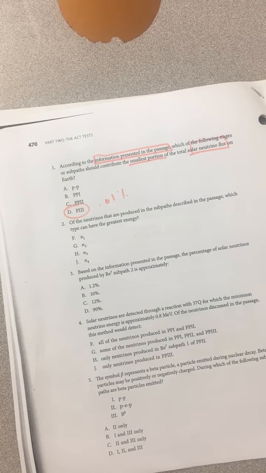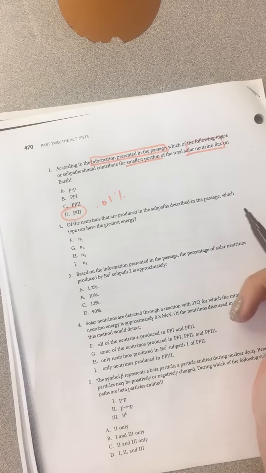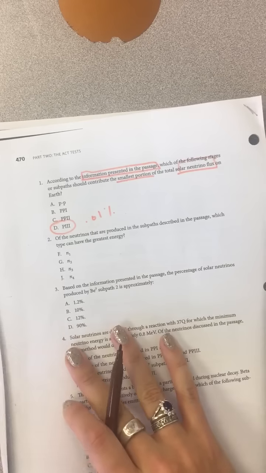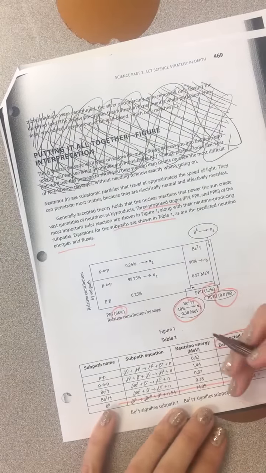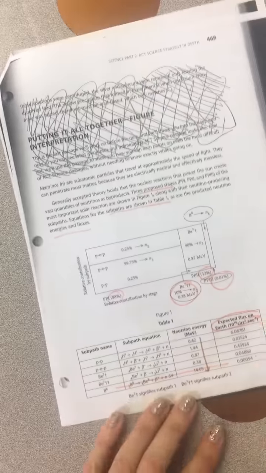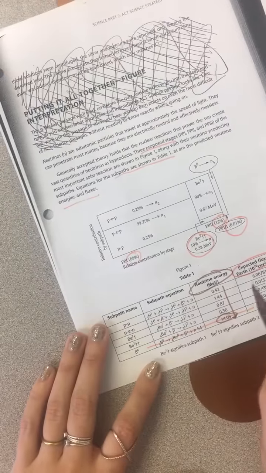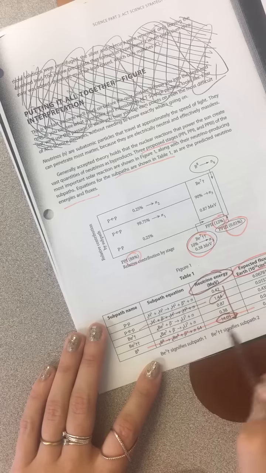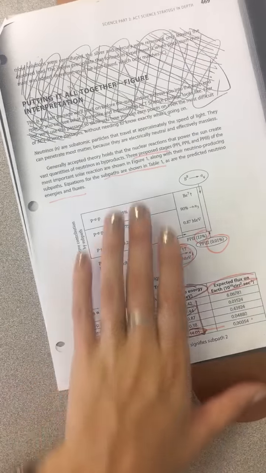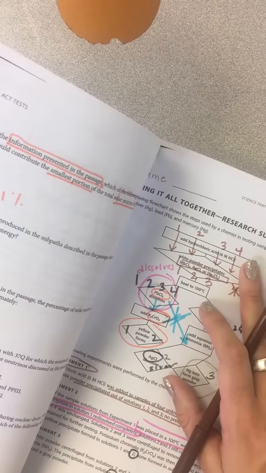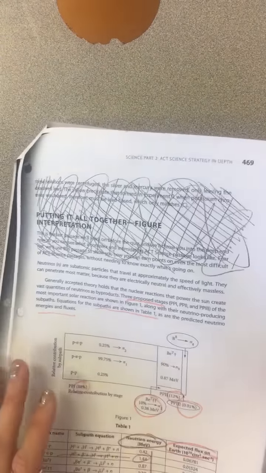Alright, of the neutrinos that are produced in the subpaths described in the passage, which type can have the greatest energy? So the greatest energy, if you look on here, the neutrino energy, that's 14.05, and then below that is 1.44. So we have these ones. Those are the path names, but let's see what we're looking at. So N1, N2, N3, and N4.